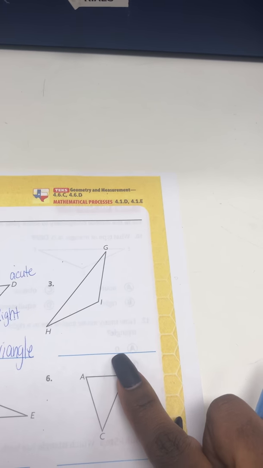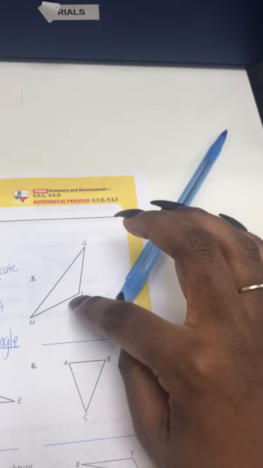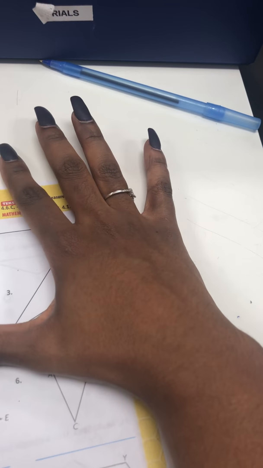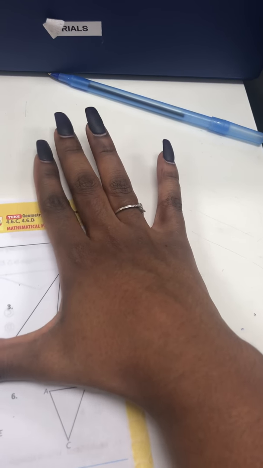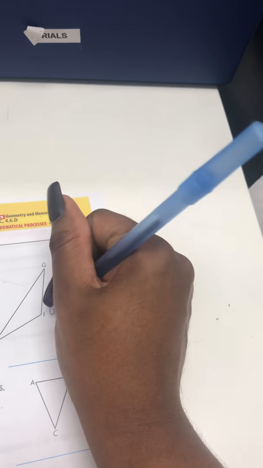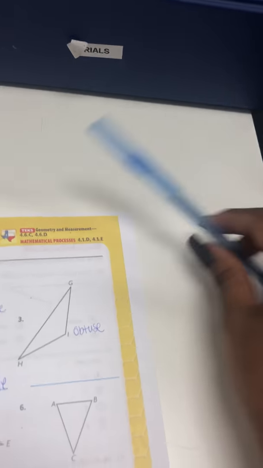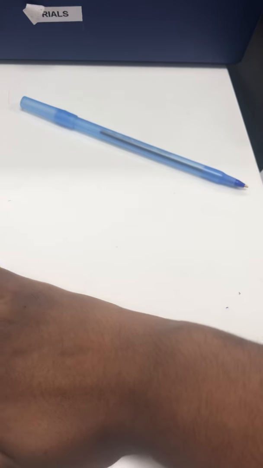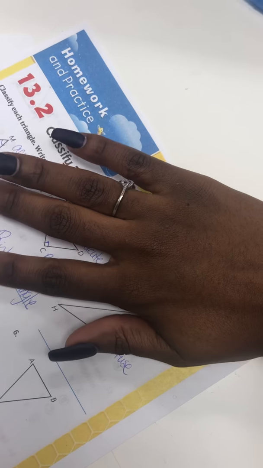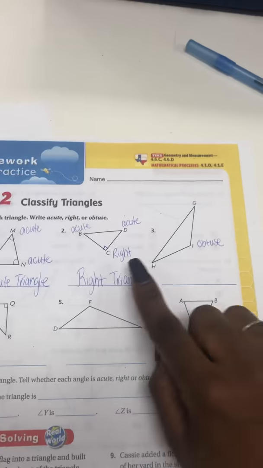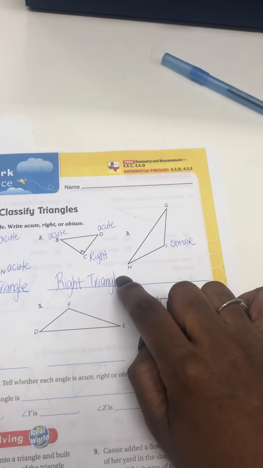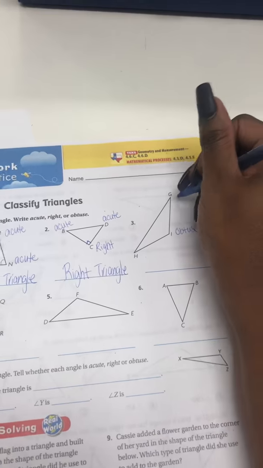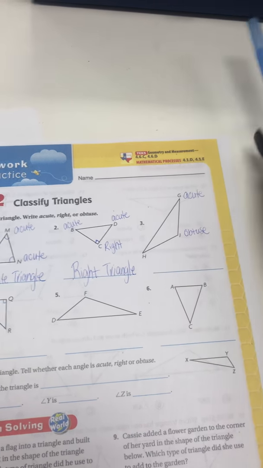And then I'm going to look at number 3. I know that this angle right here looks pretty big. I have my hands perfect, and my hands are pretty stretched wide, so I know I is an obtuse angle. I know that G is pretty small, and also if I have an obtuse, just like the right, the other two have to be acute, but I just checked it, and I see G is also acute.